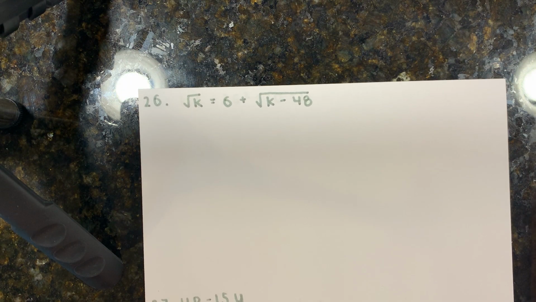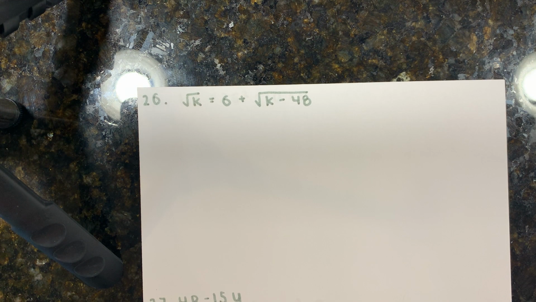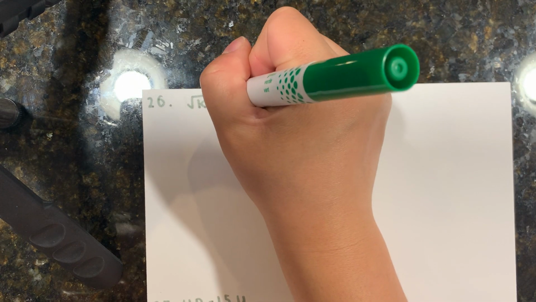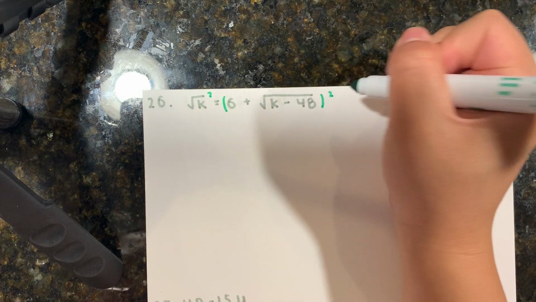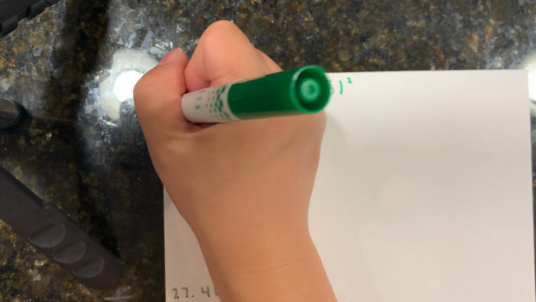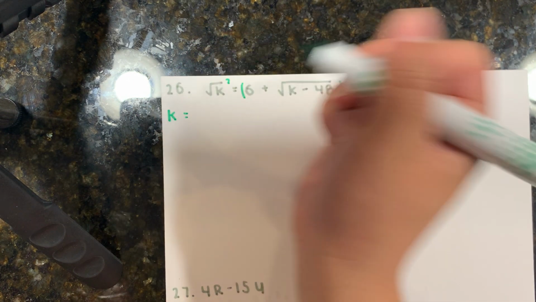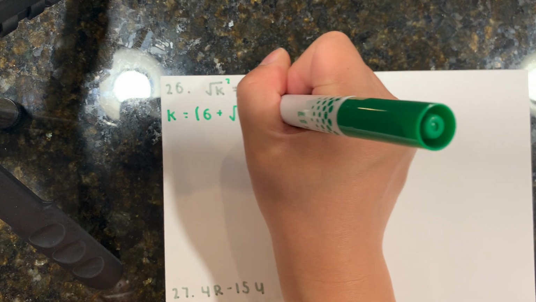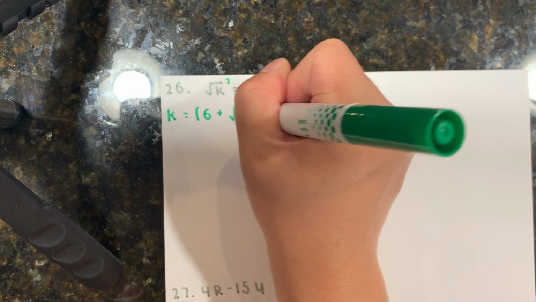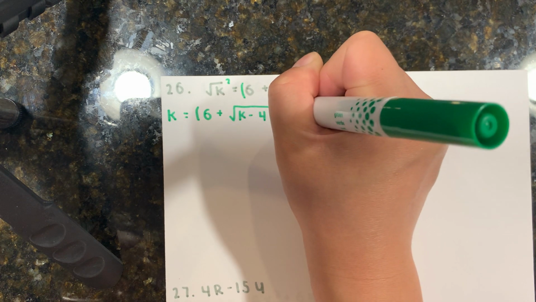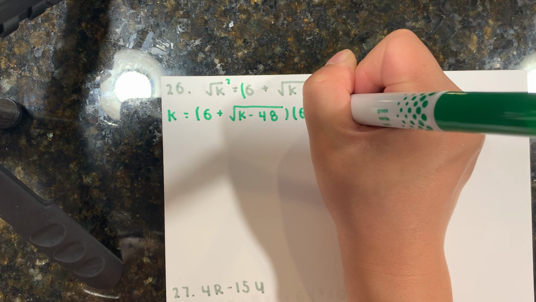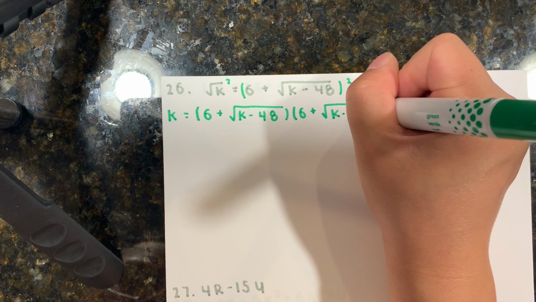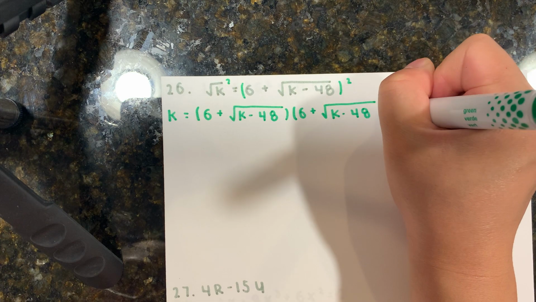Now looking at number 26, we've already isolated one of our radicals. So all I'm going to do is square both sides, which would give me k is equal to 6 plus the square root of k minus 48 times 6 plus the square root of k minus 48, which is going to get a little bit tricky.